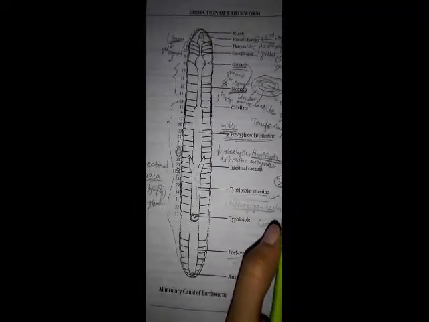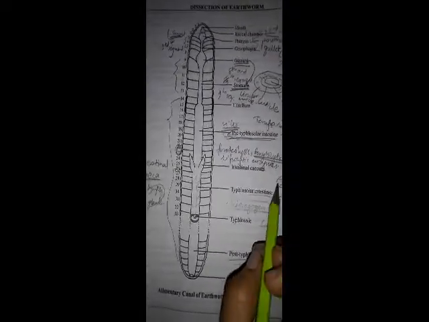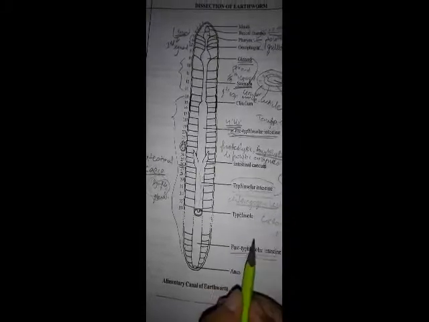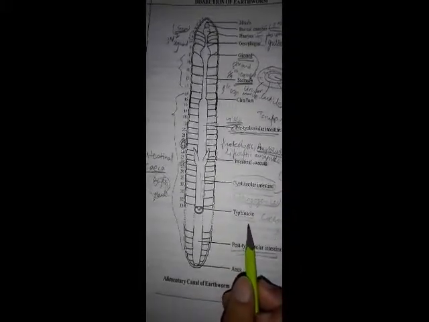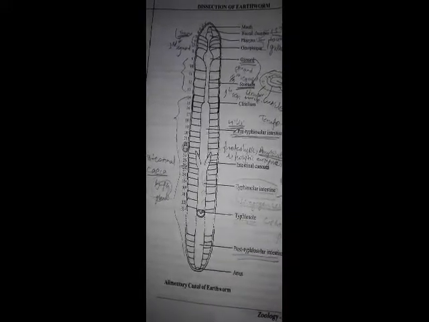Now, the second, or middle part of the intestine, is the typhlosolar region. It extends from the 26th segment to the 23rd or 25th segment in front of the anus. It is provided along its whole length with a large median dorsal longitudinal internal fold or villus called the typhlosole. This region is the typhlosolar intestine since it has the typhlosole. The typhlosole increases the internal absorptive surface.